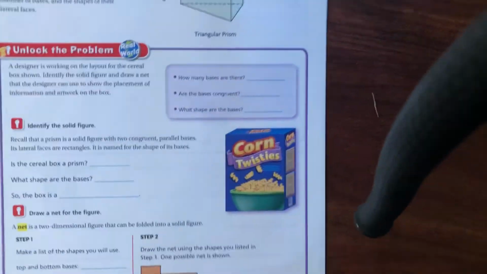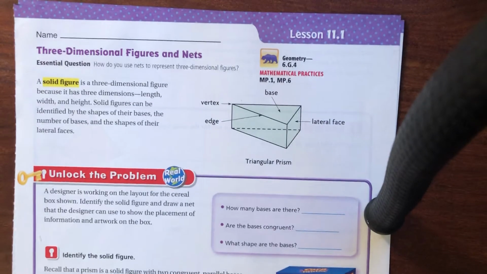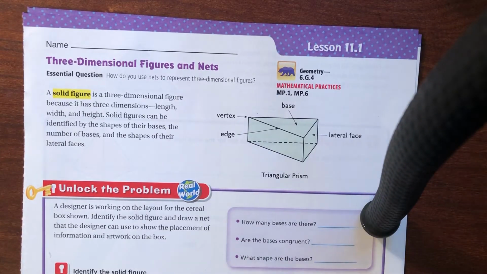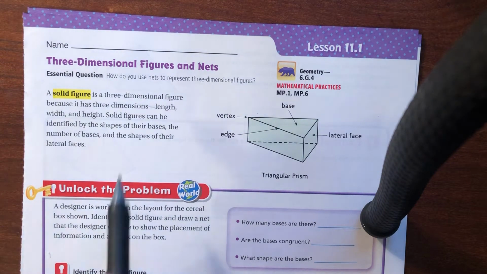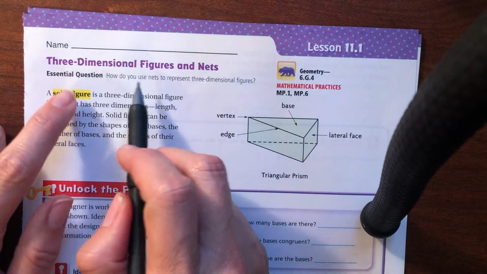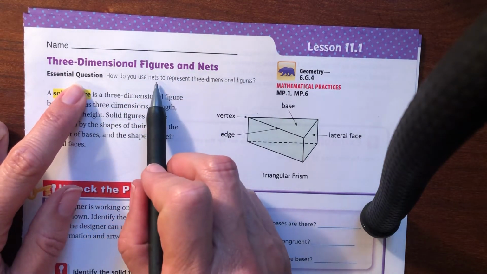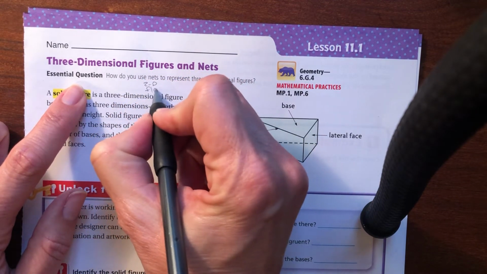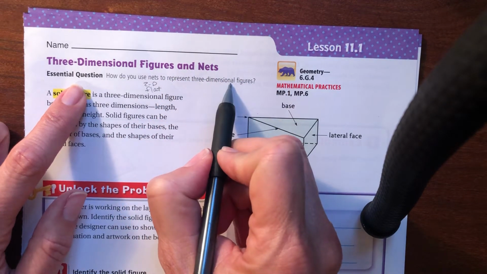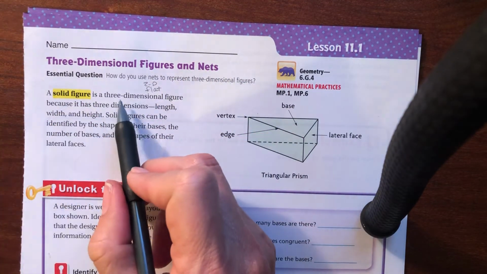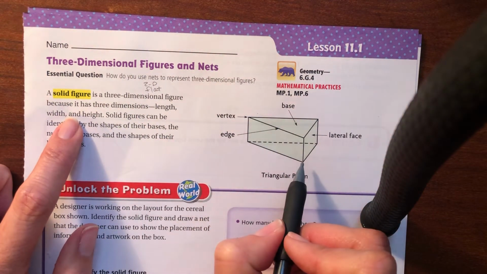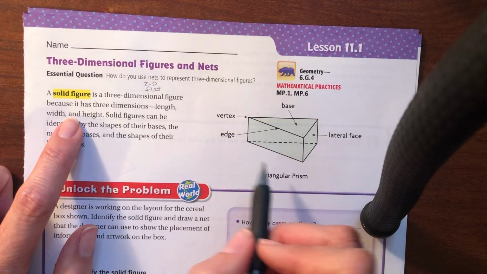All right, so here we go. Lesson 11.1 is found on page 435. Three-dimensional figures and nets. How do you use nets, which is the 2D version or the flat version, to represent three-dimensional figures? A solid figure is a three-dimensional figure because it has three dimensions: length, width, and height.